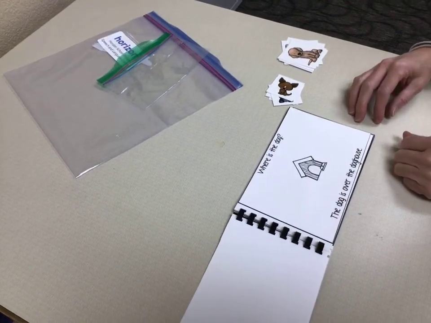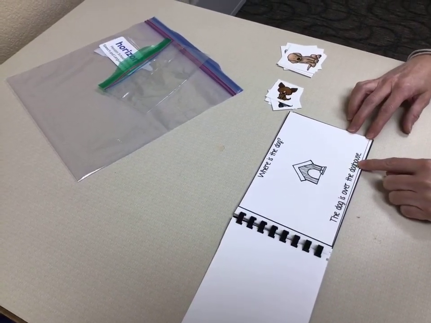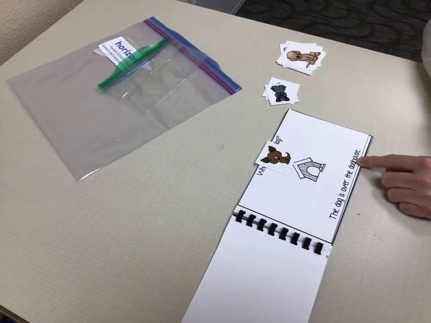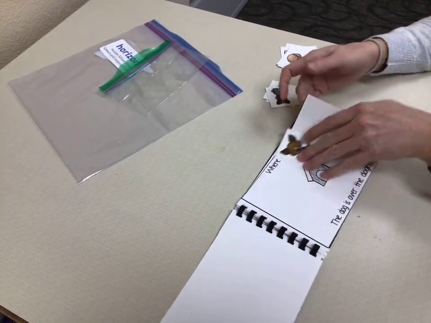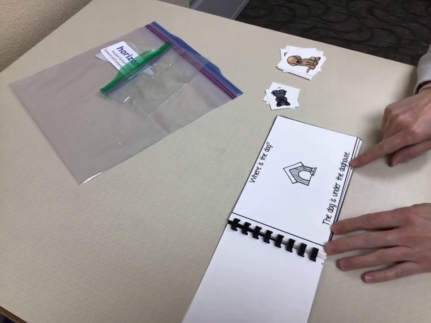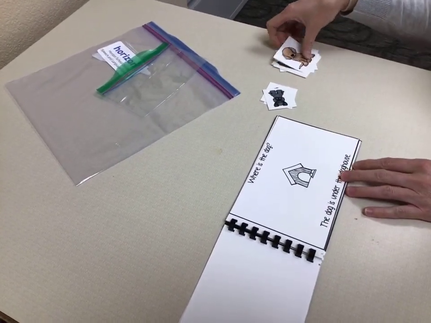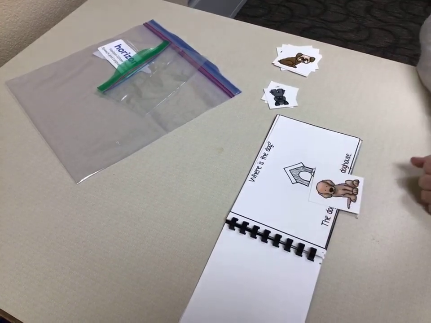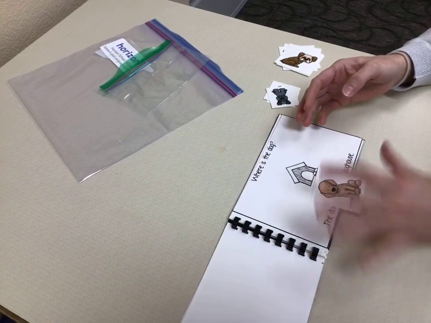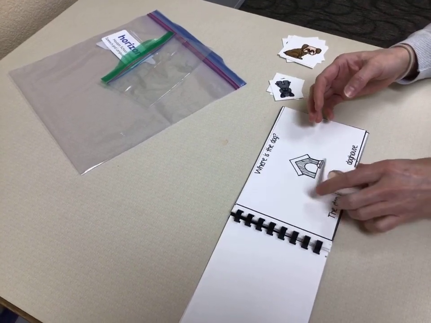Where is the dog? The dog is over the doghouse. Let's put the dog over the doghouse. Where is the dog? The dog is under the doghouse. Let's put the dog under the doghouse. So you're showing the child what the concept looks like.